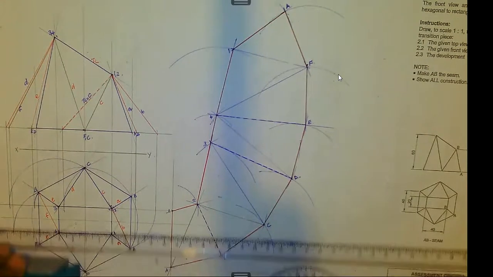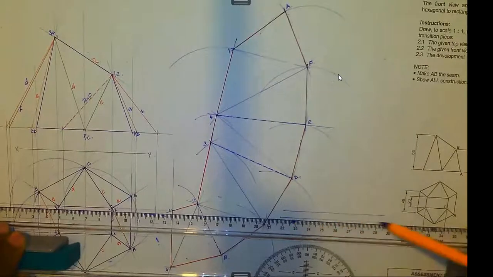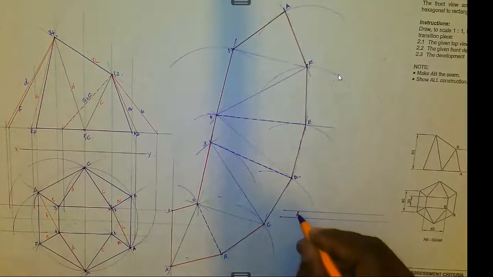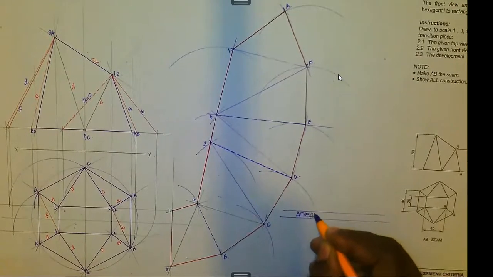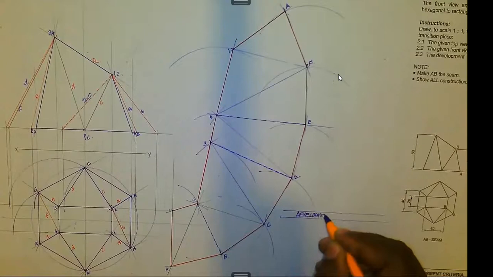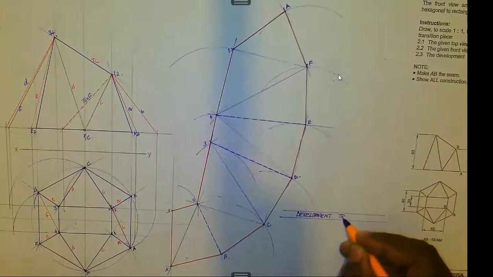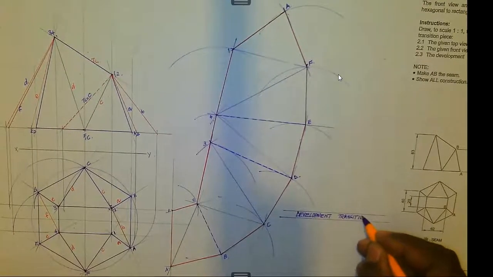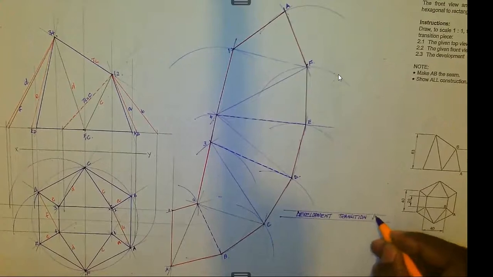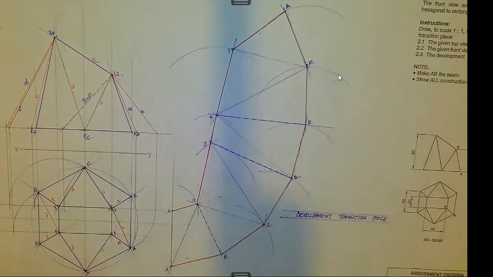So you would label here, you would label development transition piece. Right, okay. So this is the development of a transition piece.